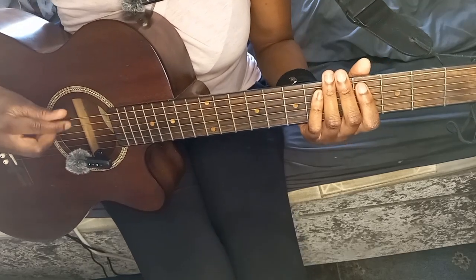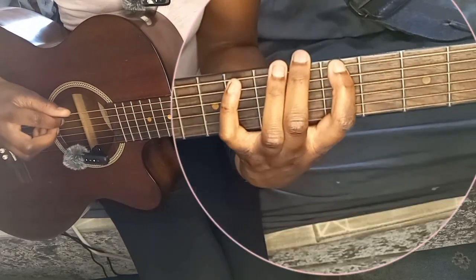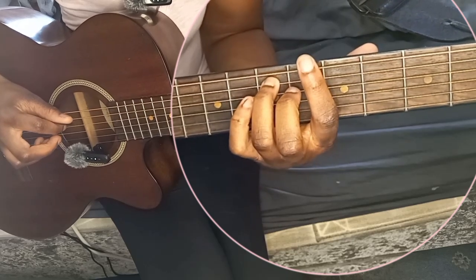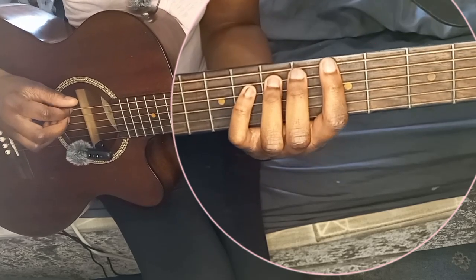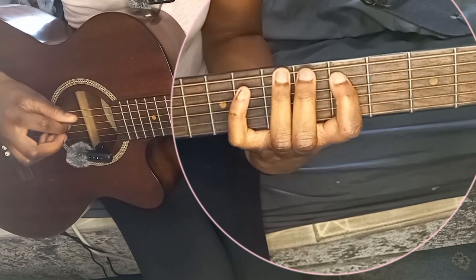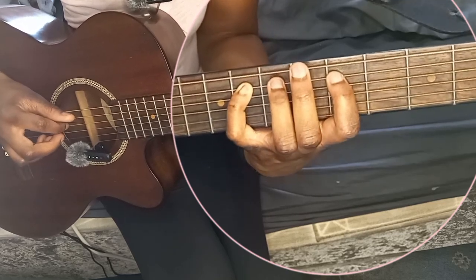Ready in 3, 2, 1. 1, flat third, 5. That's A minor. Then B, D, F. That's B diminished.